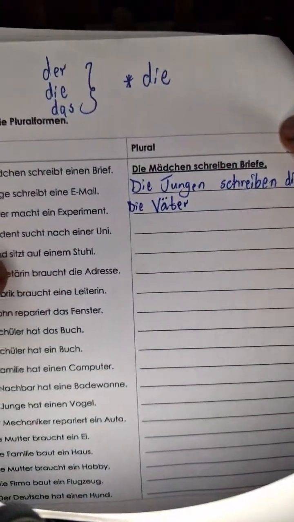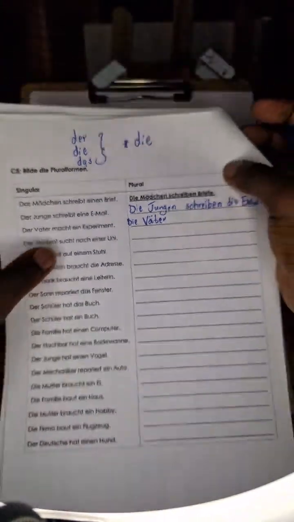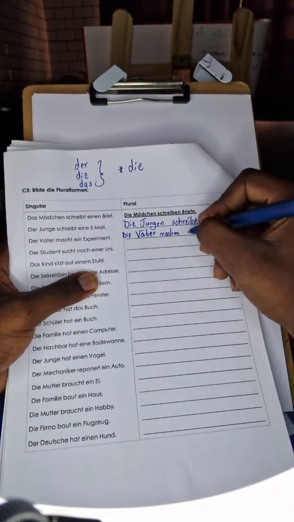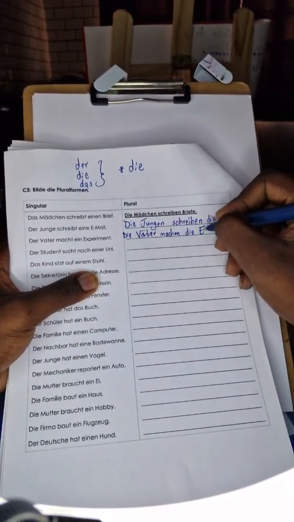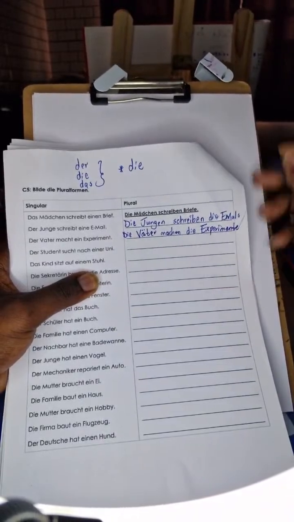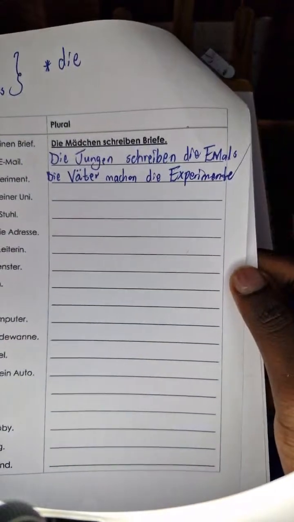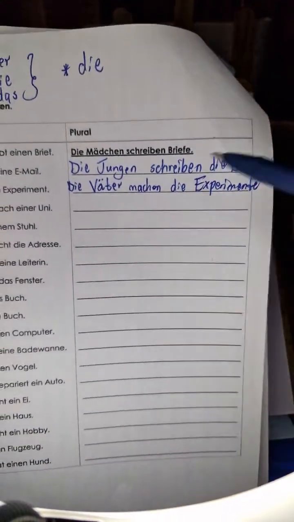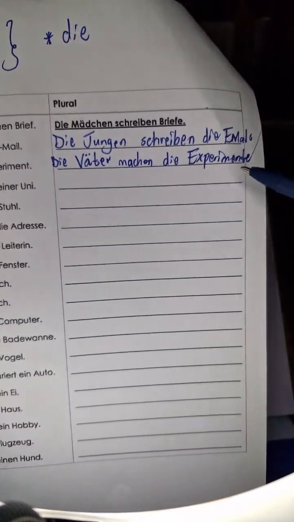Look at this. Der Vater, die Väter, and then you say machen die Experimente. Die Väter machen die Experimente. The fathers are doing the experiments, right?